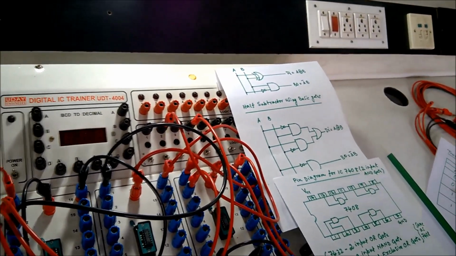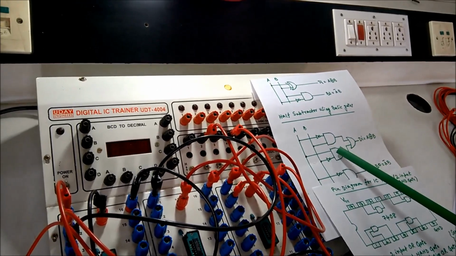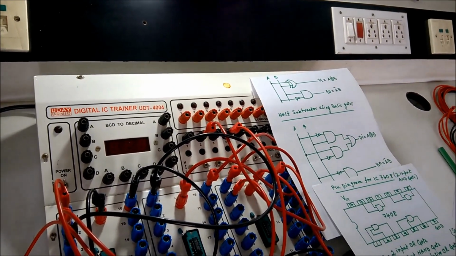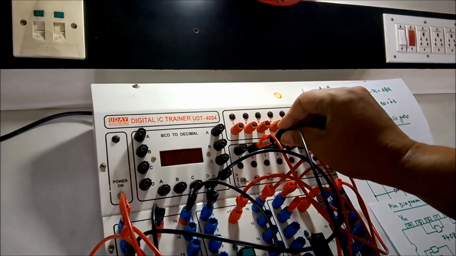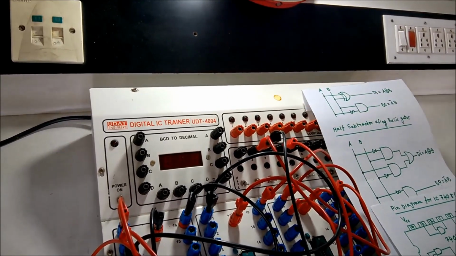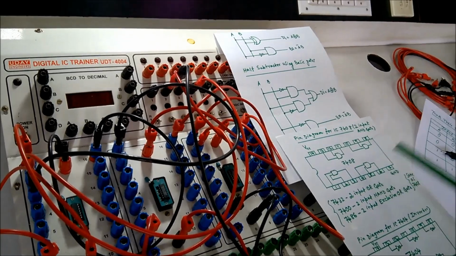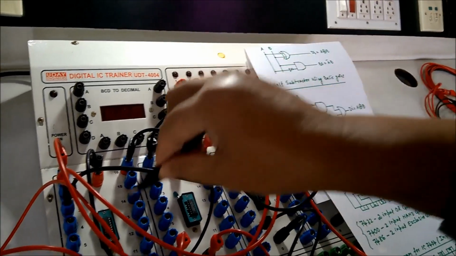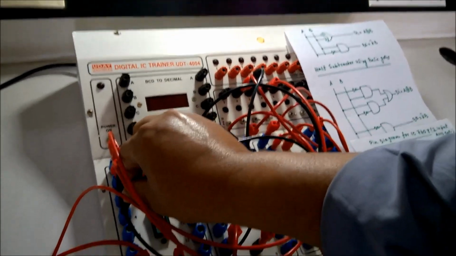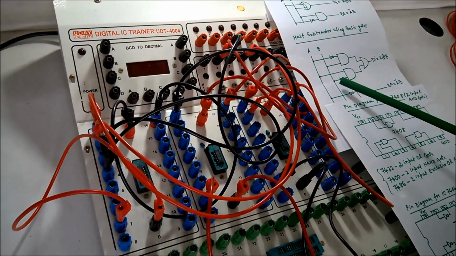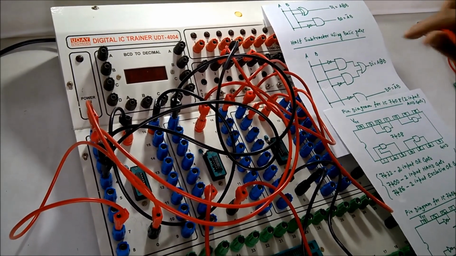There you can see it comes directly from A. From the pin diagram, I will take the second gate, so 4 and 5 are the inputs. I am putting A into pin 4. Another input is the complement of B. Therefore, B has to be complemented.